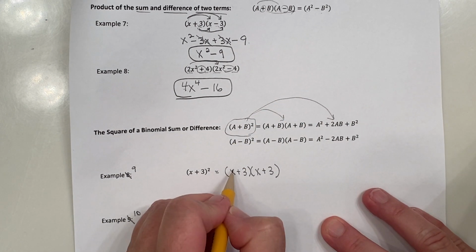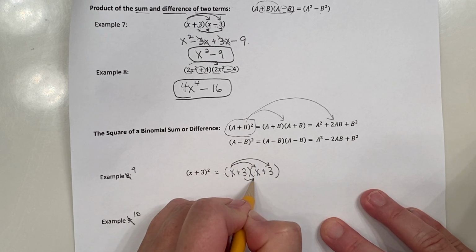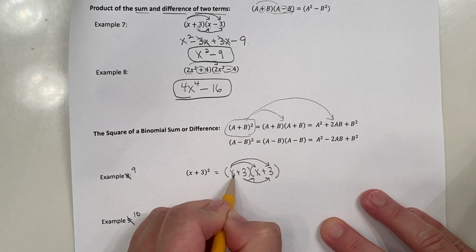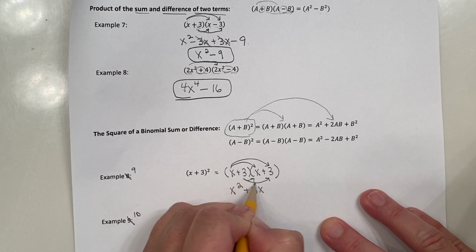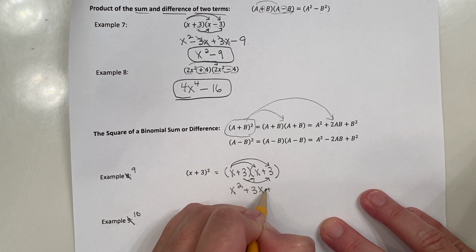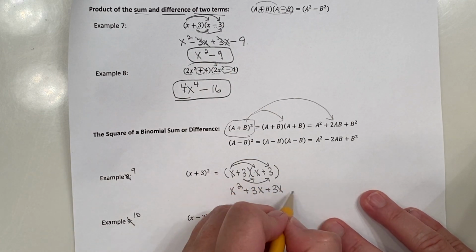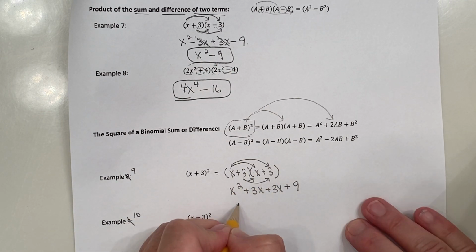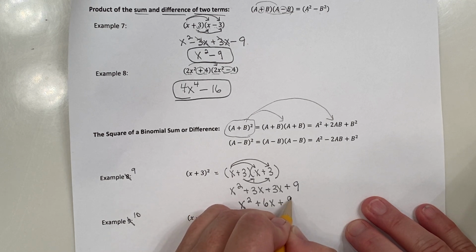All right, so down below, I'm just going to say, okay, I've got to multiply the x into these two terms and the 3 into these two terms. So x times x, x squared. Notice you're going to get a plus 3x, and then right here, because I have the same sign, I'm going to get another plus 3x. So these won't cancel, that's why it doesn't fit the previous pattern. 3 times 3 is 9. So let's collect this, and I'm going to get x squared plus 6x plus 9. So that's my final answer.